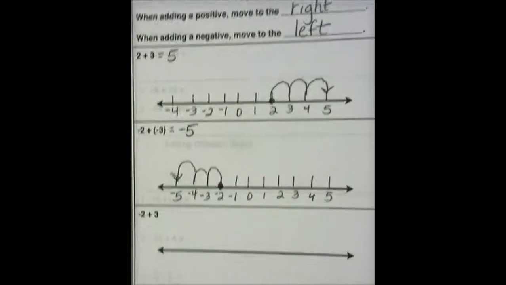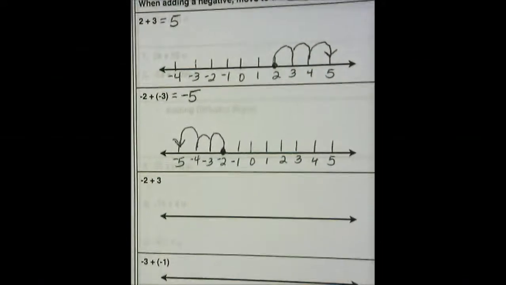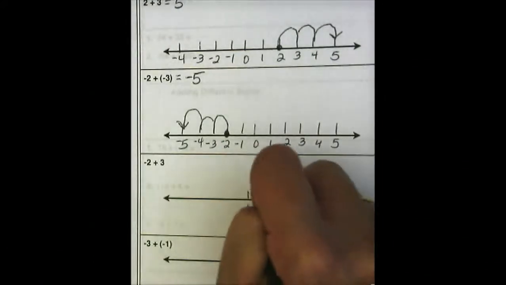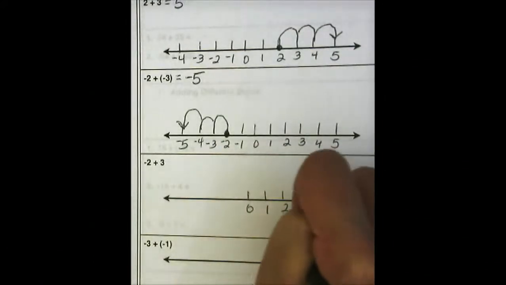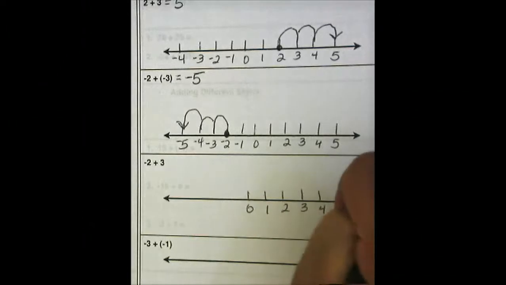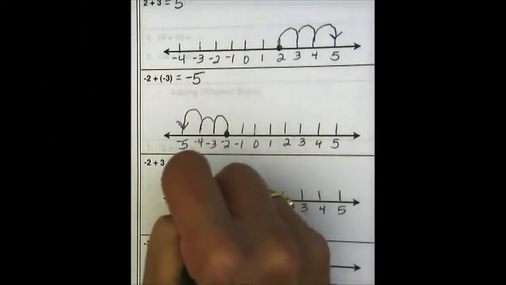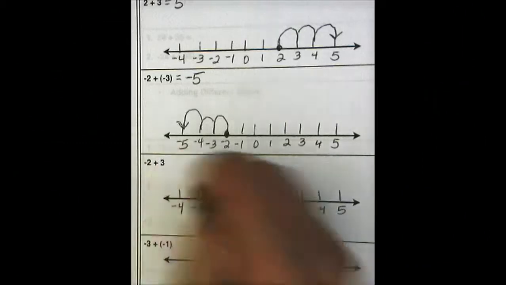Now we're going to move on to the next rule, looking at the number line first. So let's go ahead and mark our number line. We'll have 0, 1, 2, 3, 4, 5, negative 1, negative 2, negative 3, negative 4.